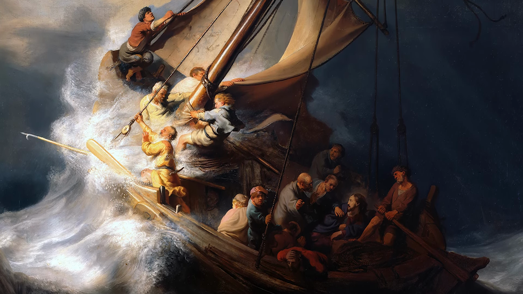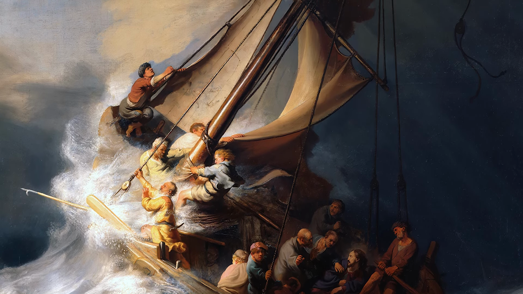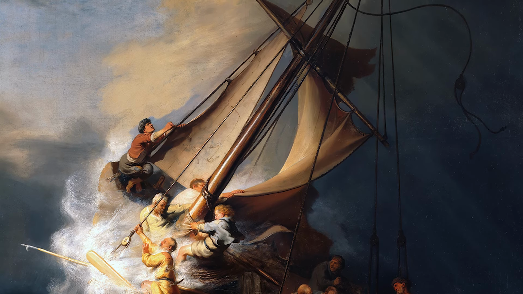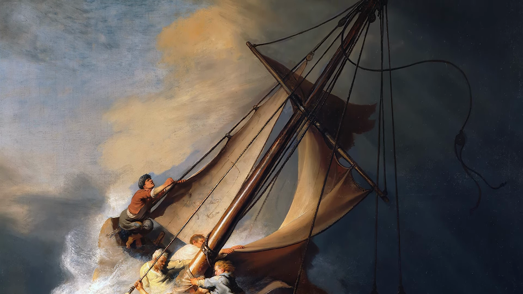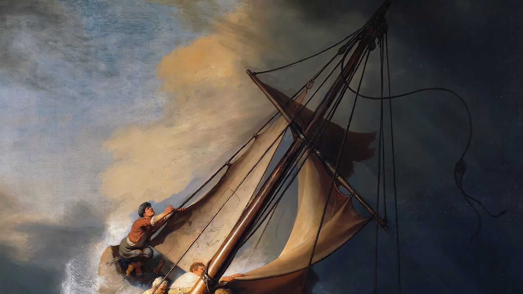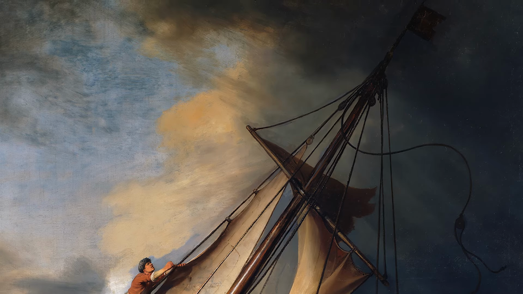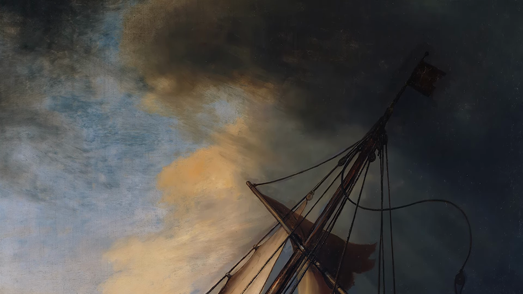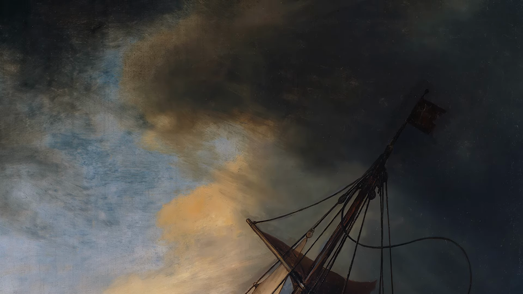The disciples struggle with the ropes, sails, and rudder, displaying expressions of fear and bewilderment. In contrast, Christ remains serene, seated in the stern, radiating a calm that seems to confront the fury of the elements. The brushwork is detailed in the description of the wood, the soaked clothes, and the sea foam, while the treatment of light and shadow creates a tense and vibrant atmosphere.